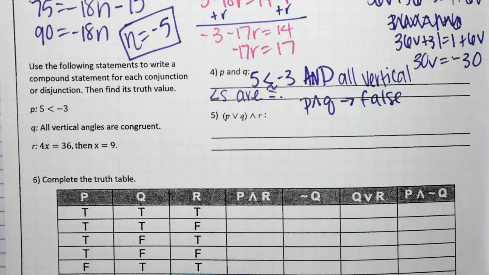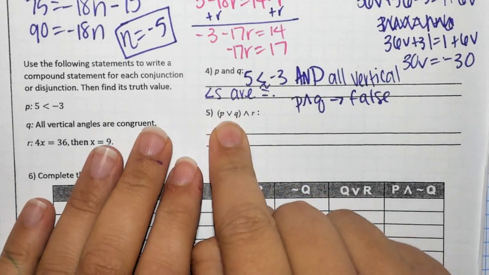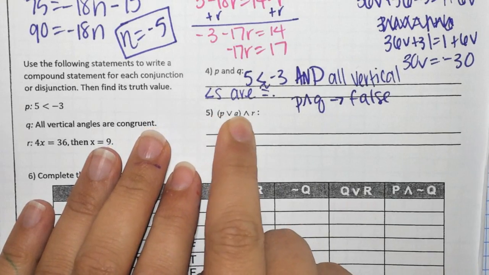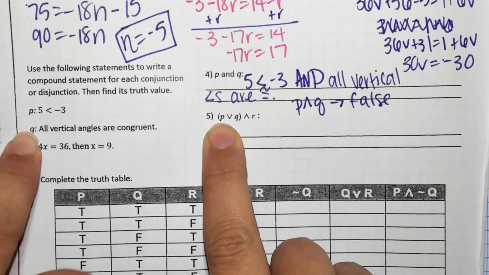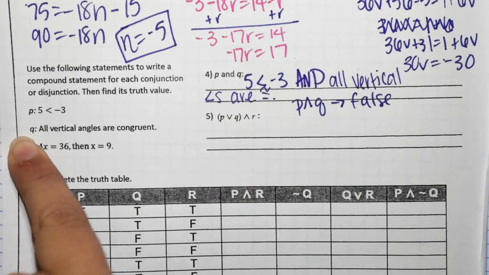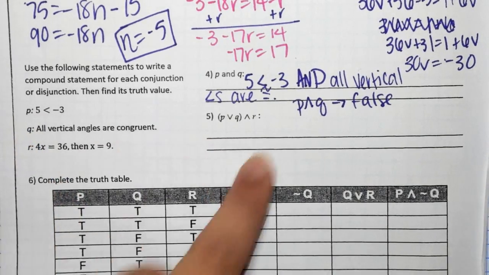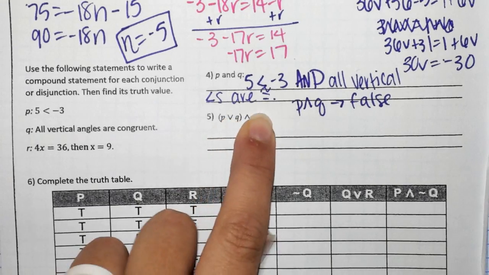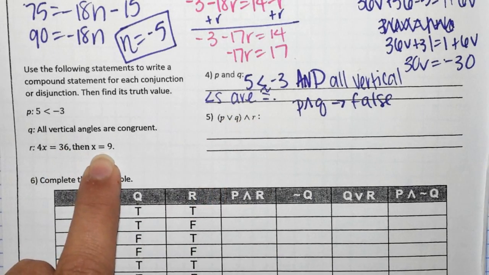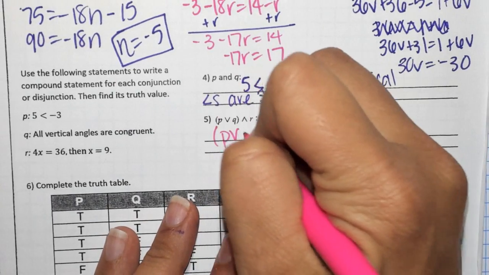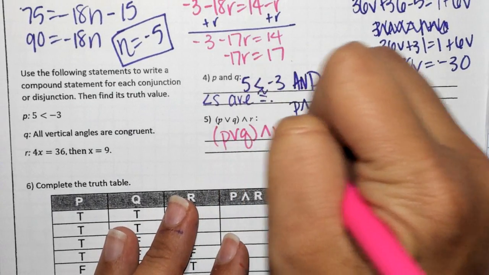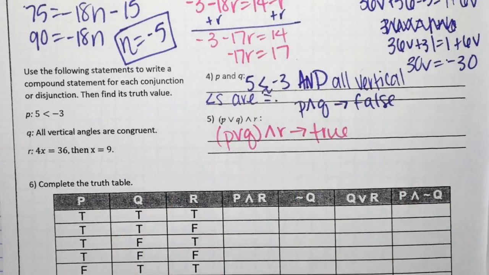All right, so now that we've done that, I want you to do this one. I want you to tell me the truth value of P or Q and R. First, tell me if P or Q is true. Because if it's or, only one of them has to be true. So that's true. And R. Is this a true statement? So this statement, P or Q and R, is true.